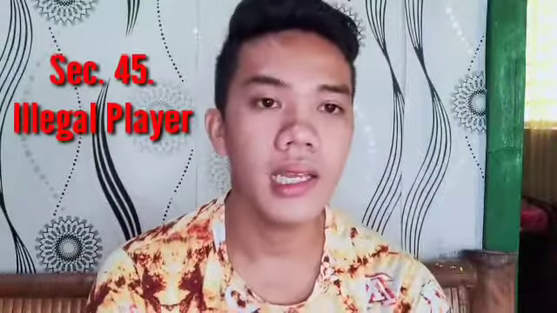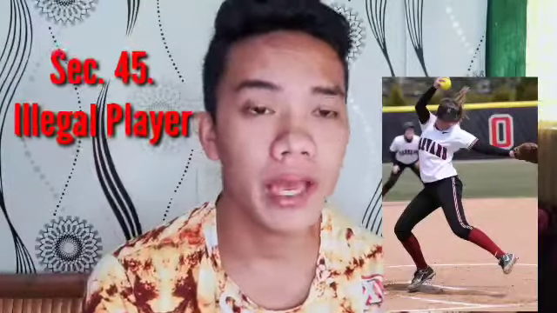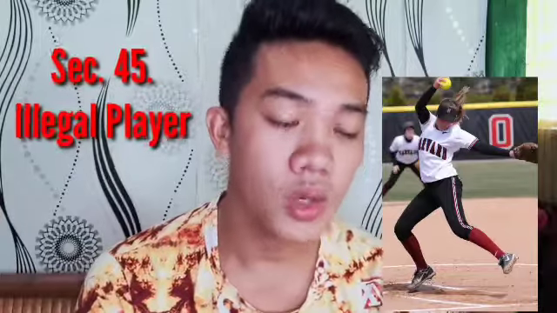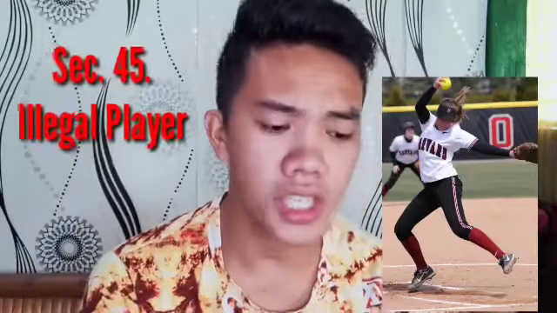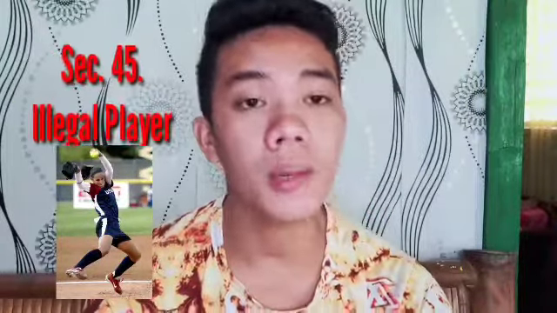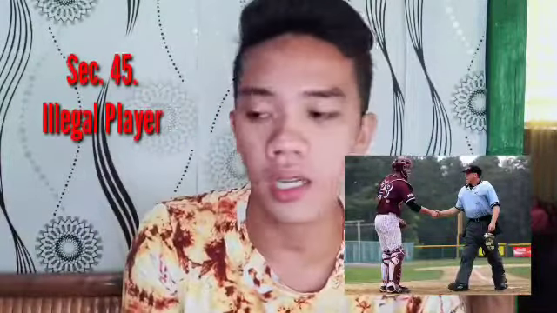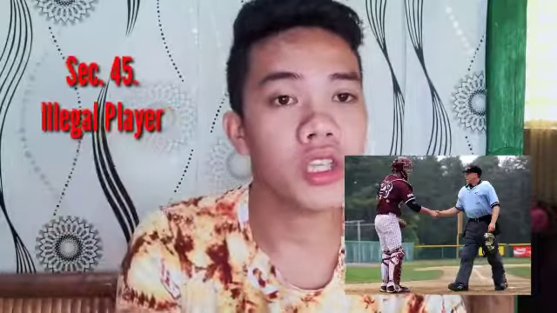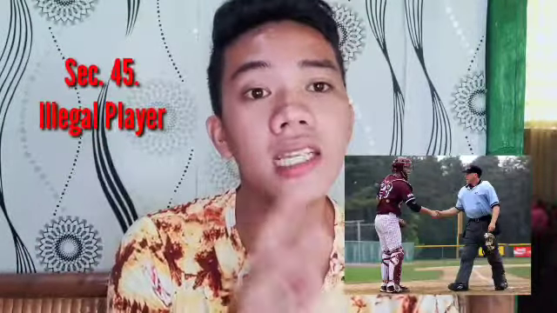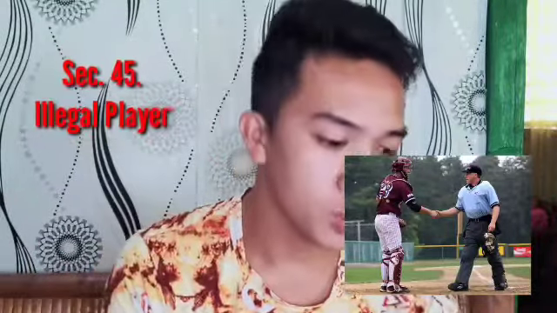Next is illegal player. Ilan naman nangyayari yung illegal player? It happens when a player who takes a position in the lineup, either on offense or defense, who has not reported to the plate umpire. So kapag nangyayari tong illegal player, kapag yung isang player nag-sub siya sa isang player o pinipwesto niya yung position ng kanyang kasama na hindi nagpapaalam dun sa umpire. So yun yung illegal player.